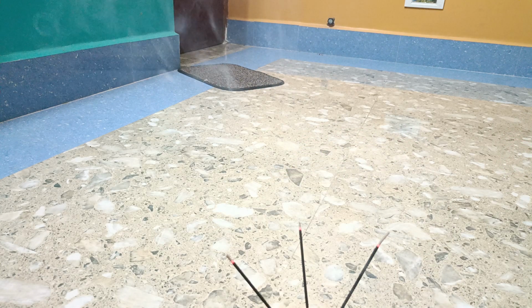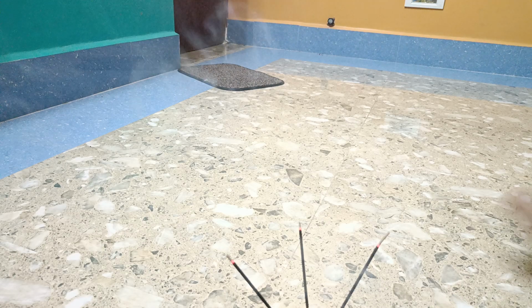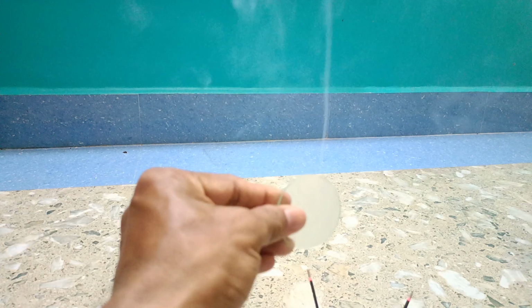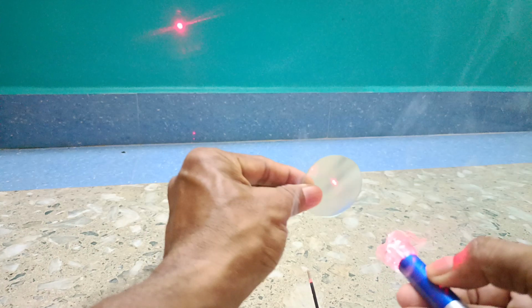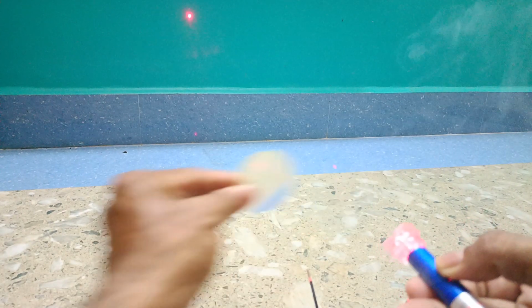Because here, the light is going in this direction straight, but when you put this lens in between, it is converging this light. You see here, the light is converging, right?